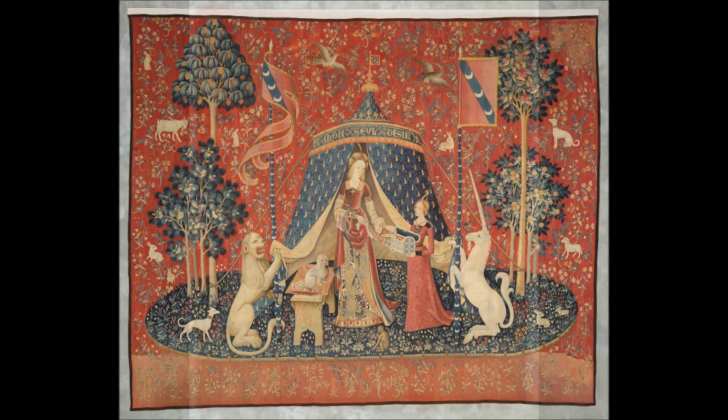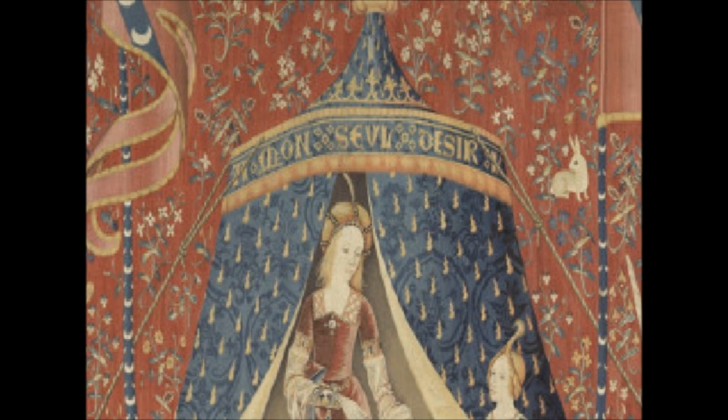And finally, in the last and largest of all these tapestries, we have the woman standing in front of a tent. This is the only one with text, and if we look at the writings on the top of the tent, we have a sentence in French, à mon seul désir, which means literally, to my one desire.